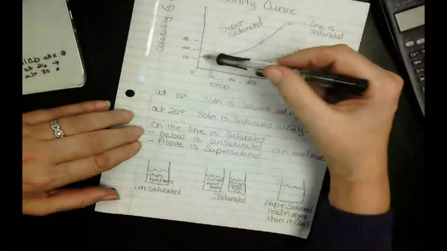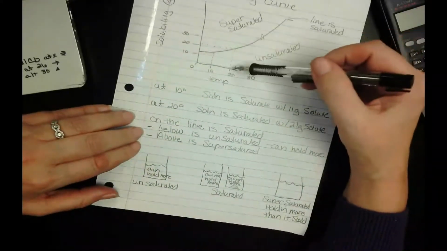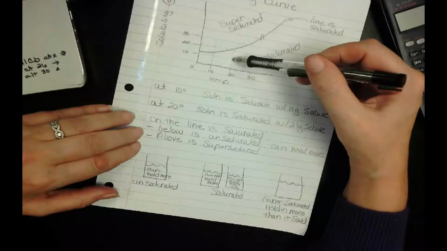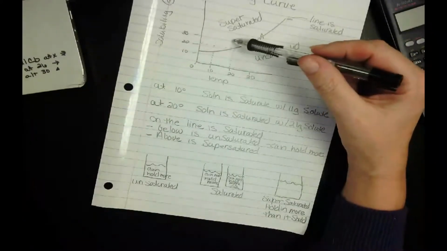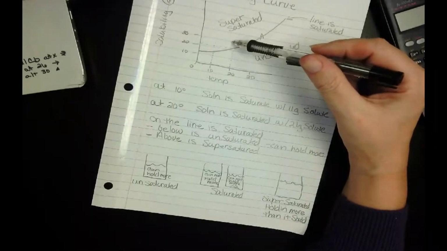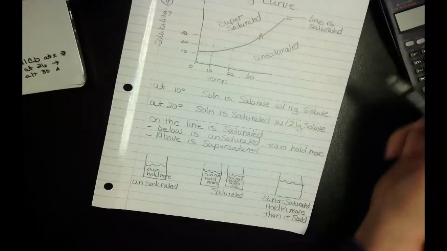Now, anything on the line means it's saturated. If at 20 degrees I was below this line, at only 10 grams, it would be unsaturated. If it's above the line and we say we have those special conditions that it's all dissolved, it would be supersaturated. Okay, so we're going to do a worksheet where I'll show you how to use this graph.